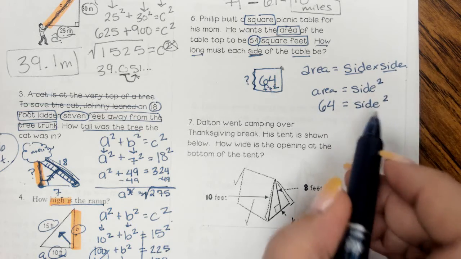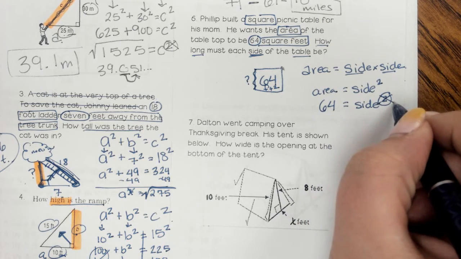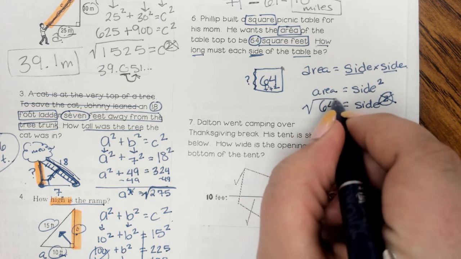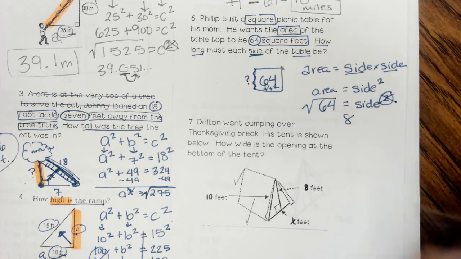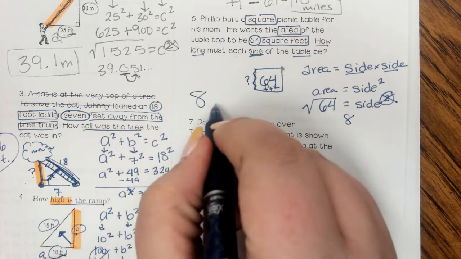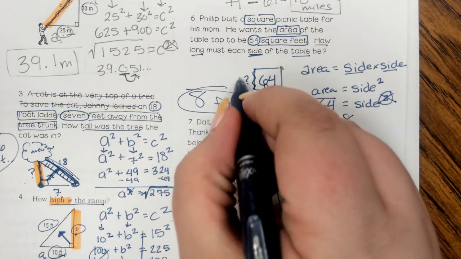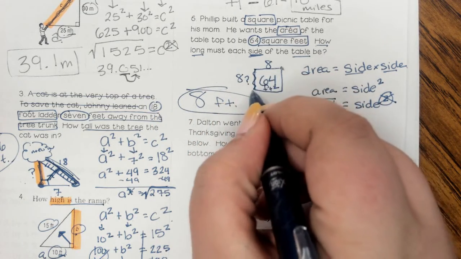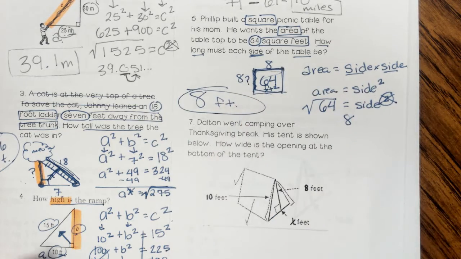I would like to know just one of the sides, so I want to get rid of squared. To get rid of squared, we're taking the square root. The square root of 64 is 8. So each side must be 8 feet. That makes sense if I had 8 feet here and 8 feet here. The area would be 8 times 8, which is 64.